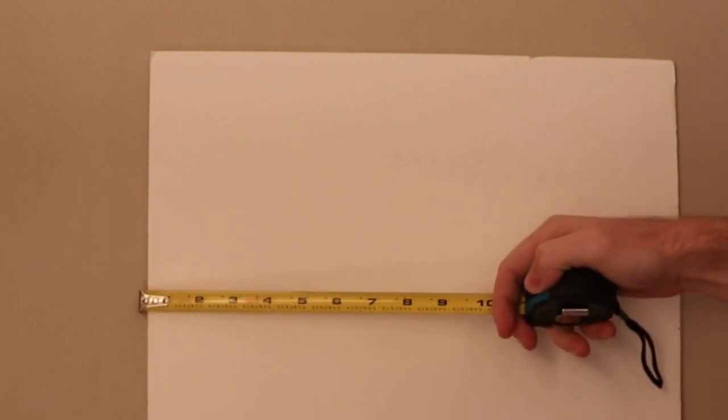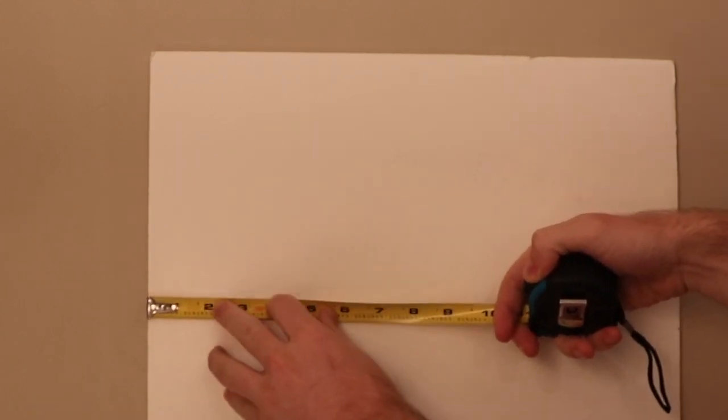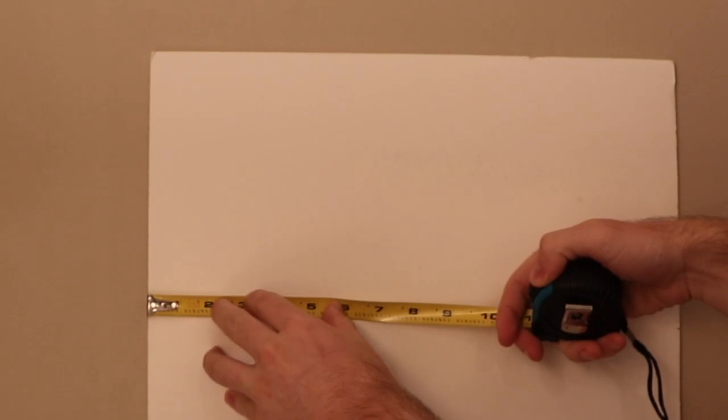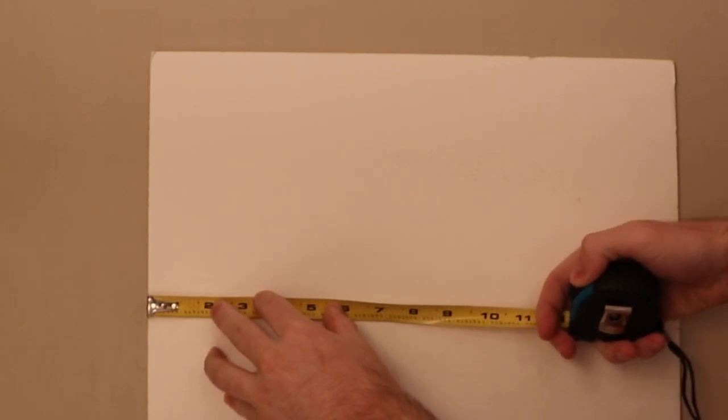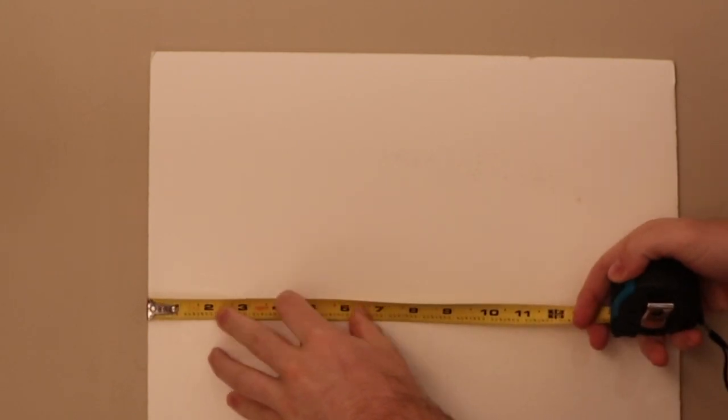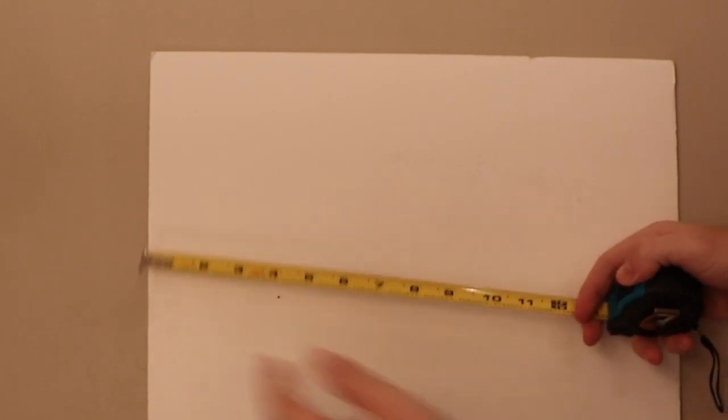This time we are going to have our distance along the horizontal axis much shorter than the y. So let's measure right to this point here. As you can see, the horizontal axis we're measuring out to 4 inches. So let me just draw a dot there at 4 inches.